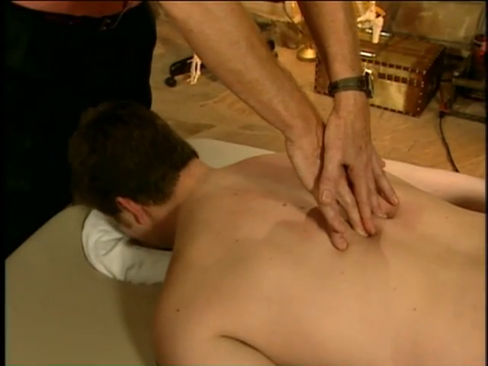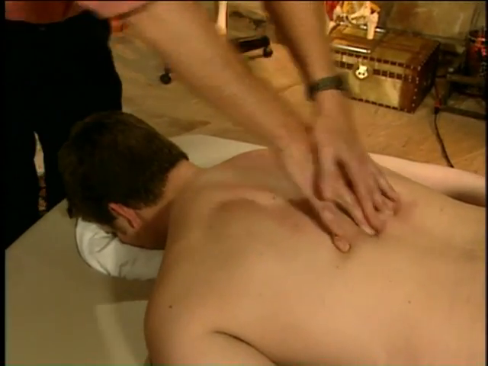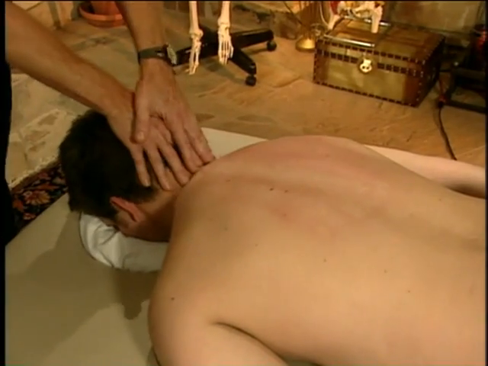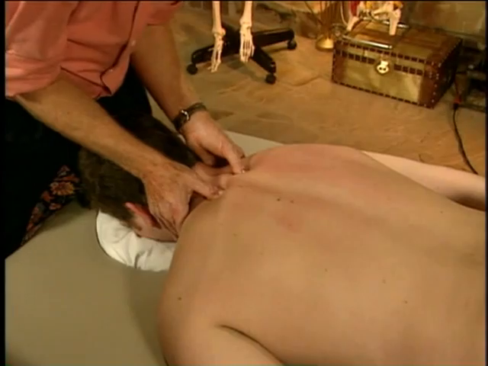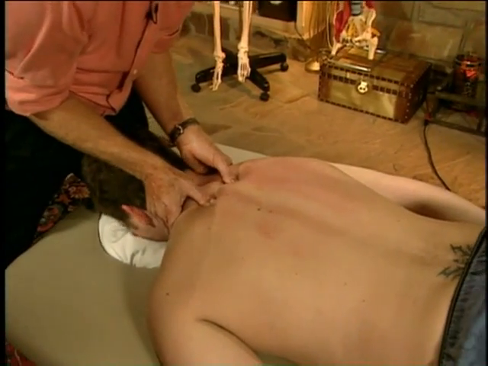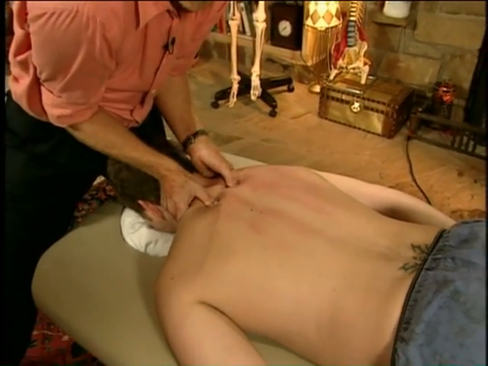And I go all the way down the thoracics, and then I come back up, start back up at the Dowager's Hump area. And this thing you might want to do with your thumbs. I like to get in here with my thumbs. Now raise and lower. This is excellent technique for helping Dowager's humps.